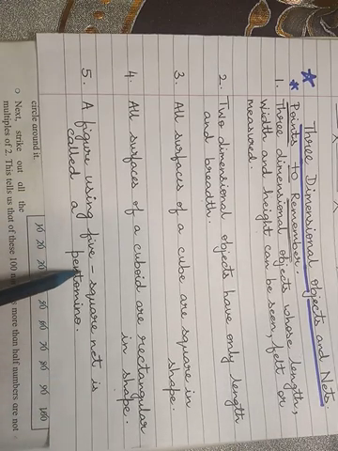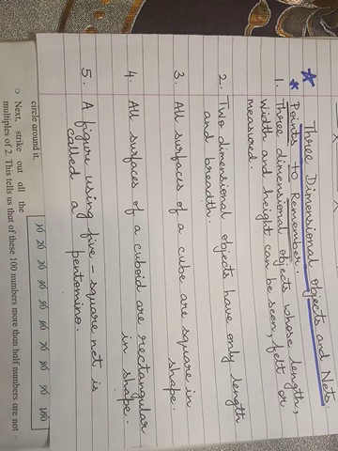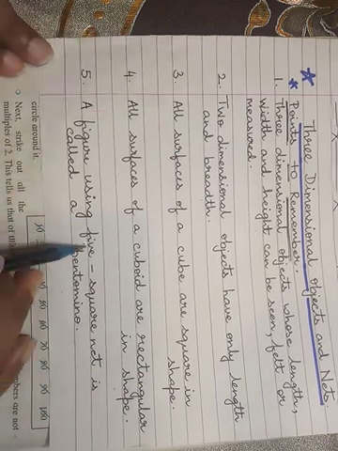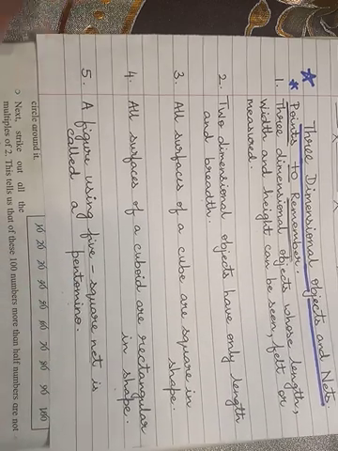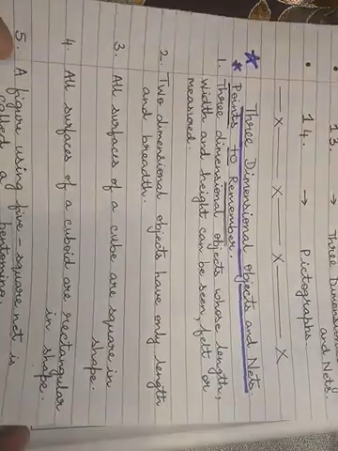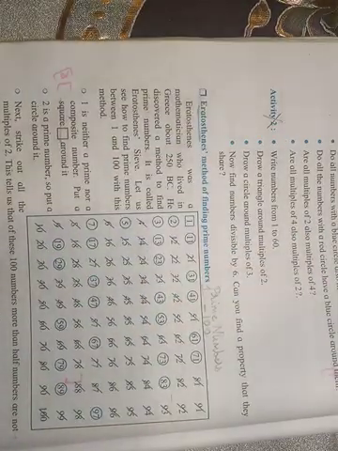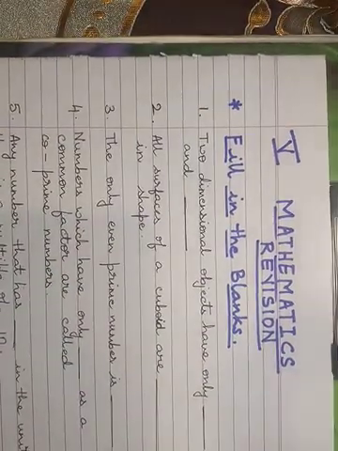A figure using 5 square net is called a pentomino. It is called that, a 5 figure square net is called a pentomino.